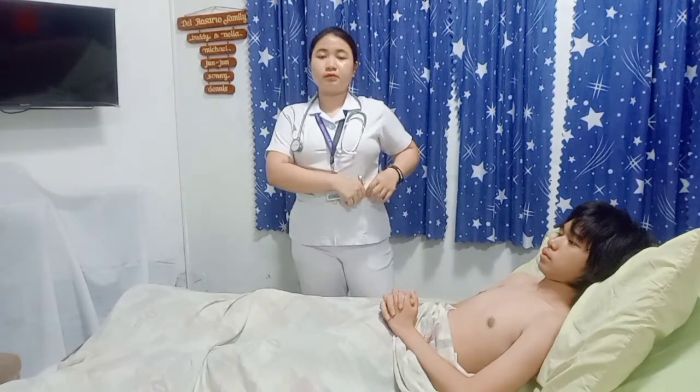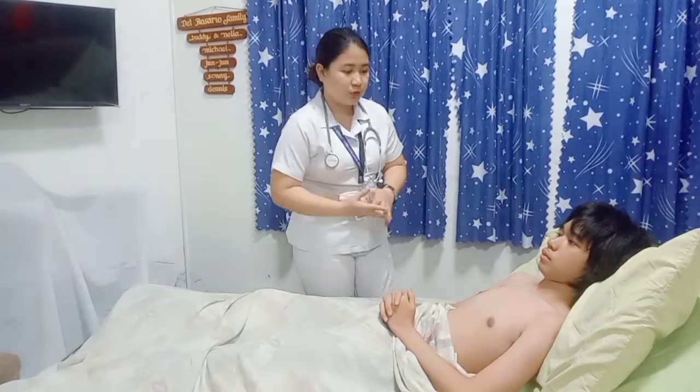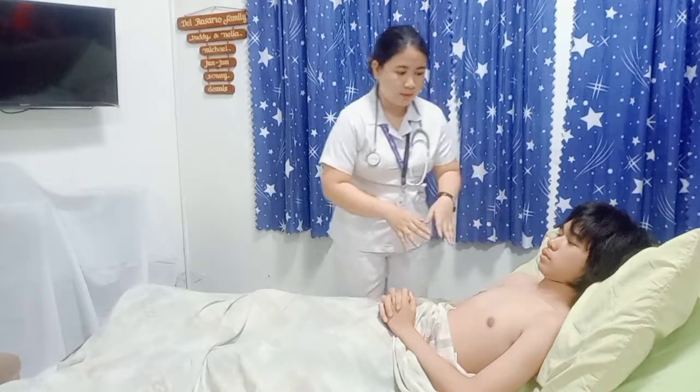While inspecting the precordium for pulsations, palpate the aortic area, pulmonic area, tricuspid area, and the apical area. In palpating for heaves, use the palm or hold fingertips obliquely against the chest. So, Genesis, I'm going to palpate your chest, okay?